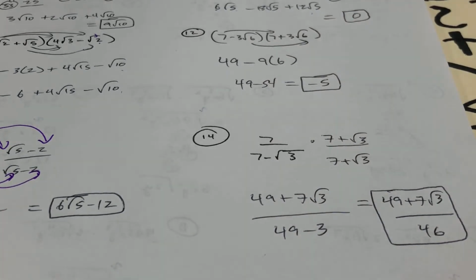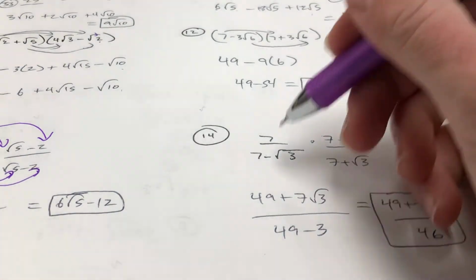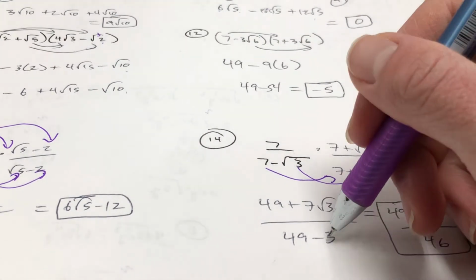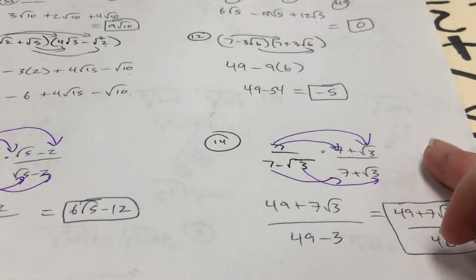14, you're going to multiply top and bottom again by the conjugate, which would be 7 plus root 3. So down below, it's going to be 7 times 7, 49, minus root 3 times root 3, which is just 3. Up top, 7 times 7 is 49, plus 7 root 3. There we go.